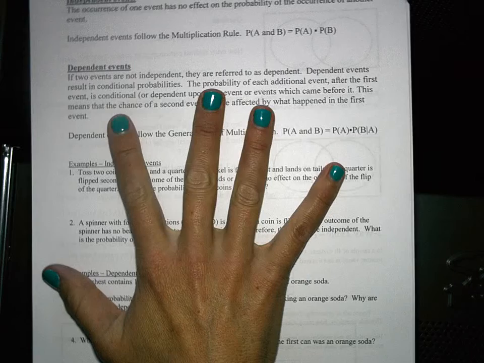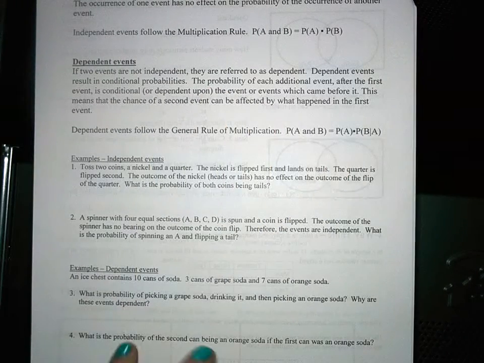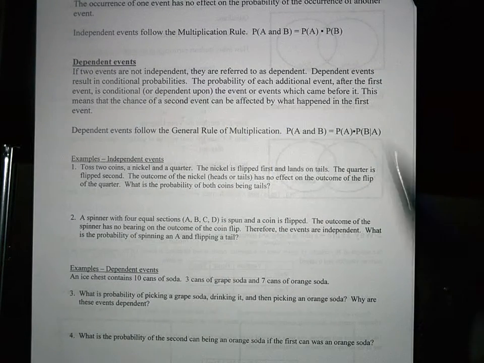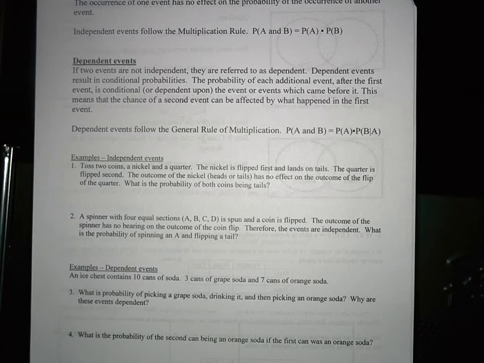Dependent events are basically the opposite of that, and that is that depending on what happens with your first probability, it changes the outcome of the second. And so the cards are actually a good example for a dependent event, because if you have a deck of cards and you draw a card out and you keep it, that's going to affect the next card you get because you can't get the cards you already have.